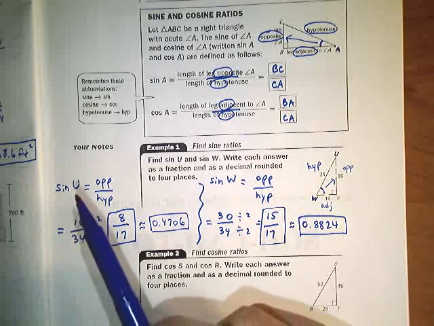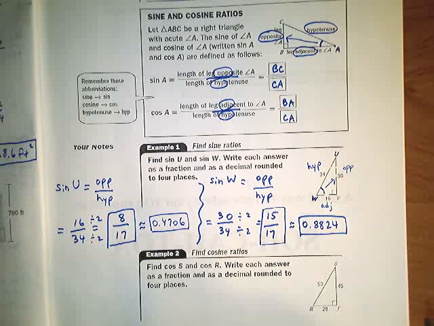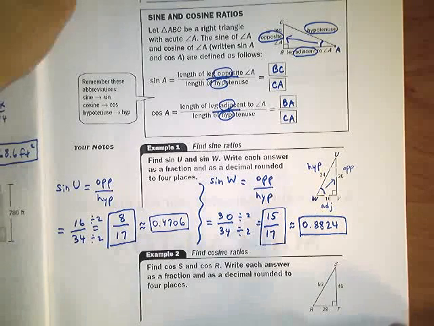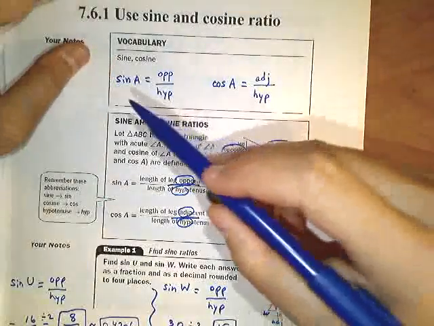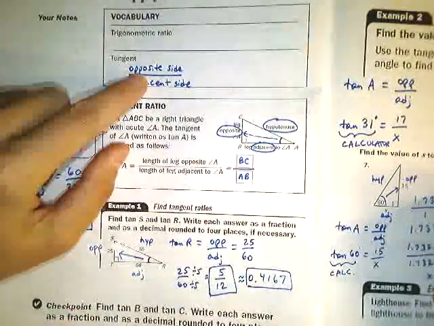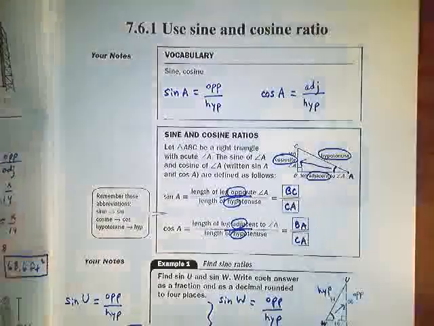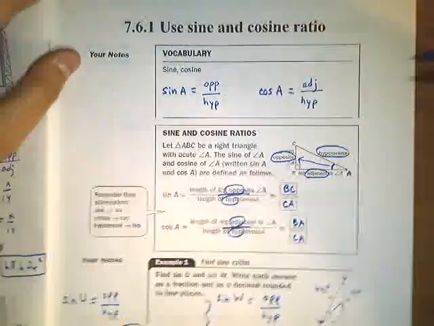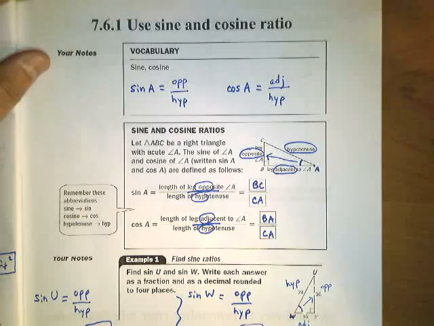Okay, so I have my sine of angle U in both forms, and my sine of angle W in both forms. Now let's work on cosine. Cosine is similar to sine, but it's a different fraction. Remember, when we give these trig functions names, they are just representing a different kind of fraction. Tangent is the fraction that we make when we have the opposite side on the top and the adjacent side on the bottom. Sine has the opposite on the top and the hypotenuse on the bottom, and cosine has the adjacent on the top, in the numerator, and the hypotenuse in the denominator.